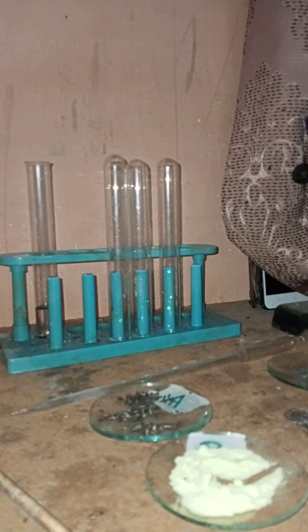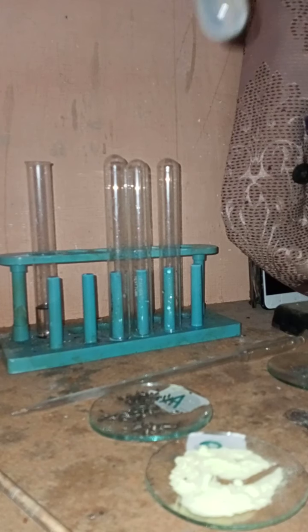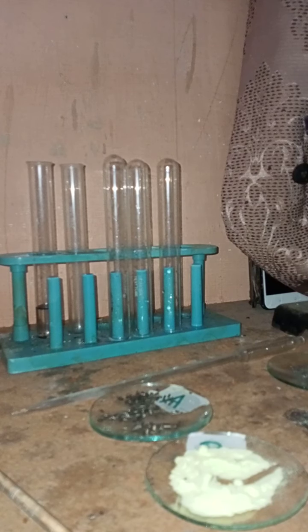Let us do the filtration of the solution so that we can understand that the kind of solution that has been formed is a pure solution of sulfur powder and carbon disulfide. You can see that there is a process of filtration.